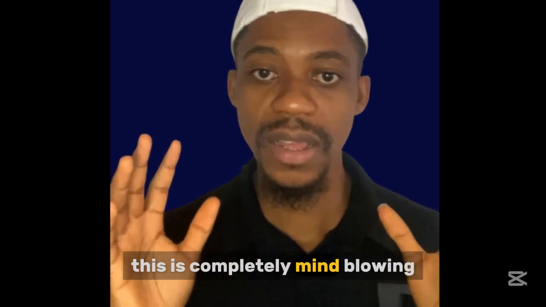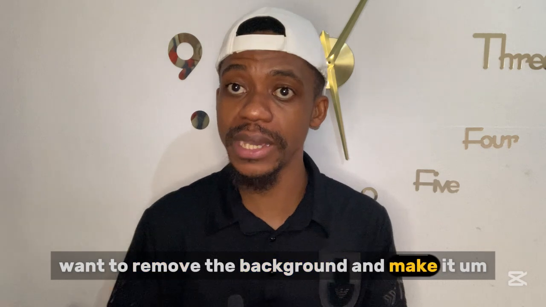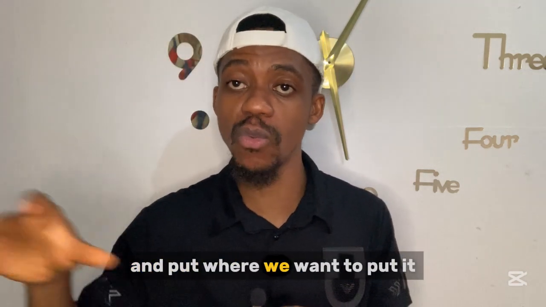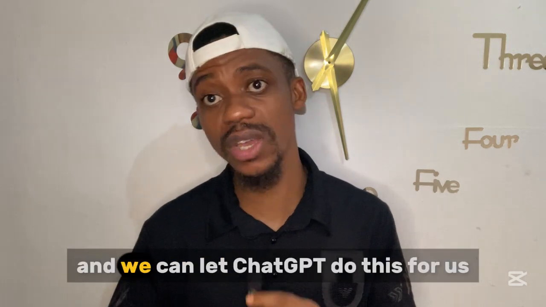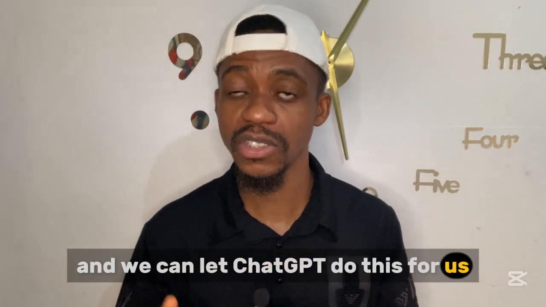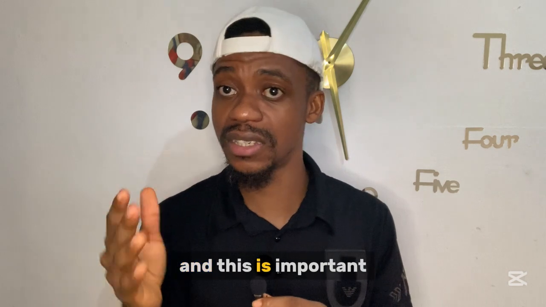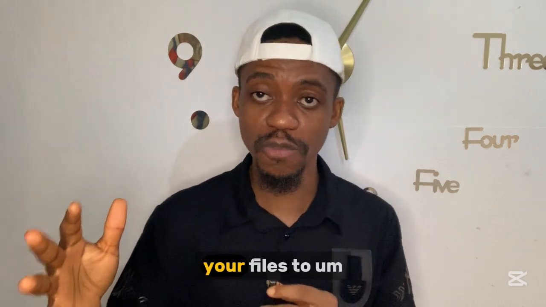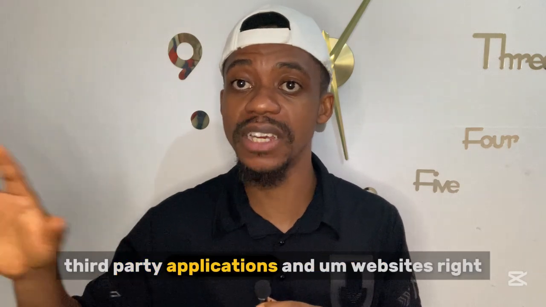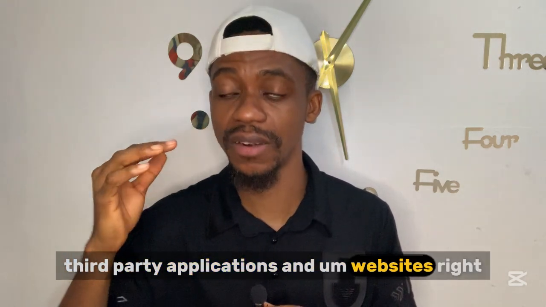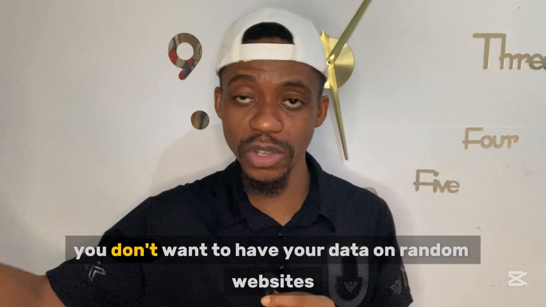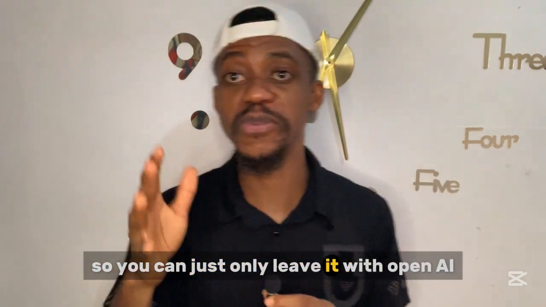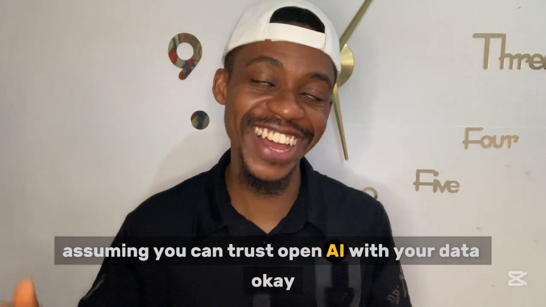This is completely mind-blowing. We want to remove the background and make it transparent, so that we can take only the image and put it where we want without the background. We can let ChatGPT do this for us, just the same way. This is important, especially if you don't want to upload your images and files to third-party applications and websites. You don't want to have your data on random websites on the internet. So you can just leave it with OpenAI, assuming you can trust OpenAI with your data.